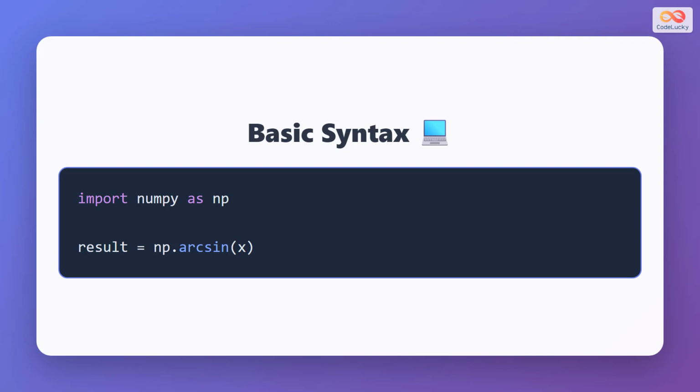Using the arcsin function in NumPy is straightforward. First, you import NumPy as np. Then, you call the function using np.arcsin, passing your input value x as an argument. The function returns the angle in radians whose sine equals x. This simple syntax makes it easy to incorporate inverse sine calculations into your Python programs.